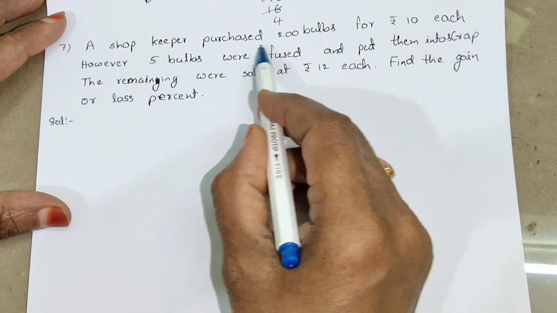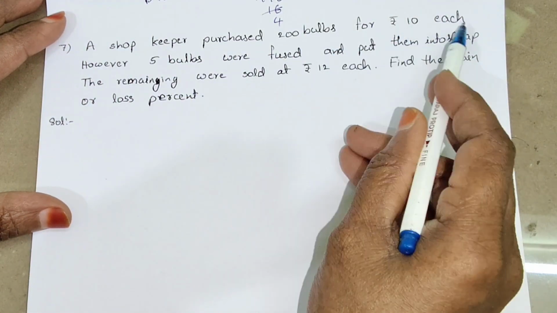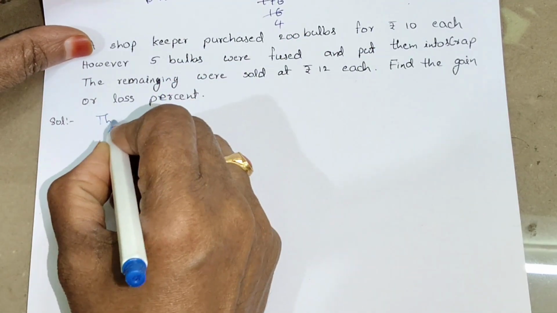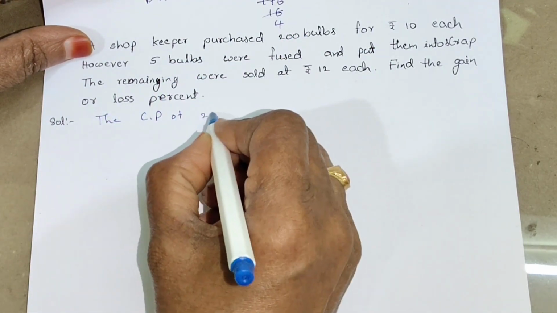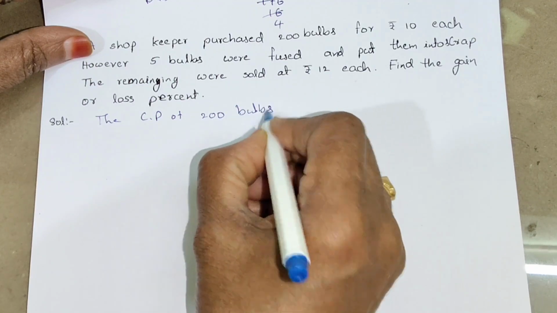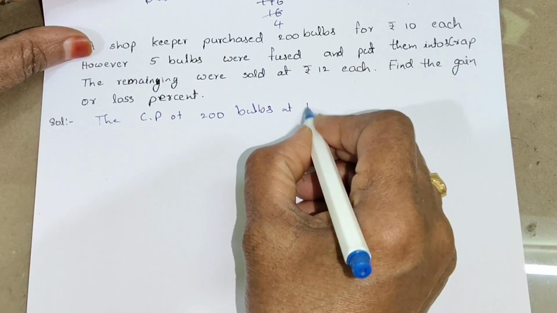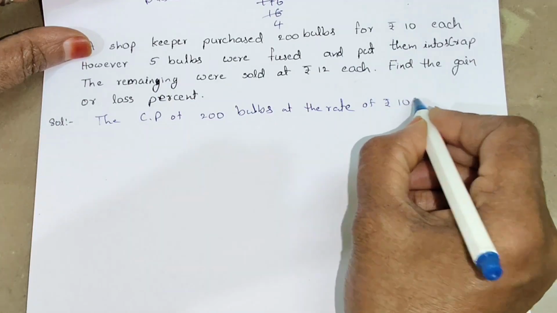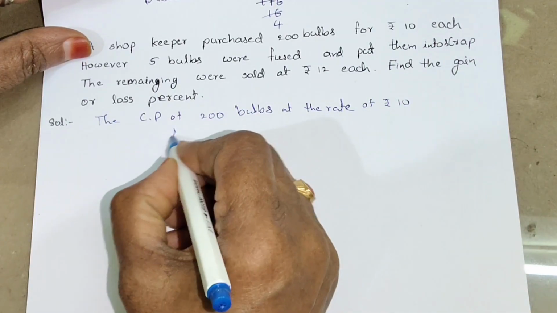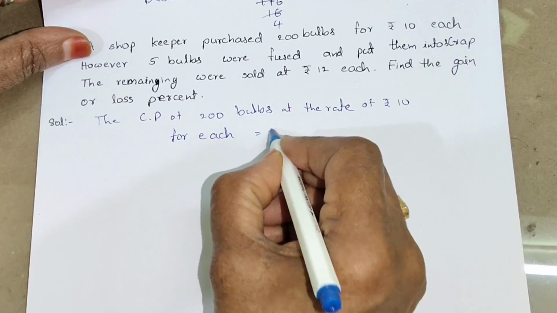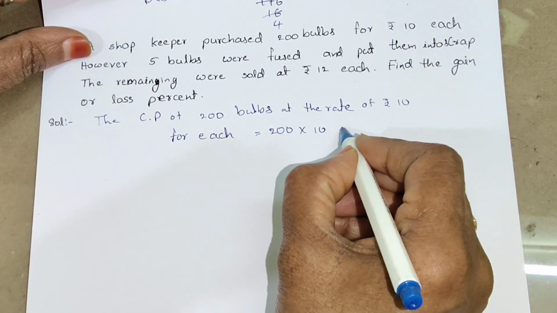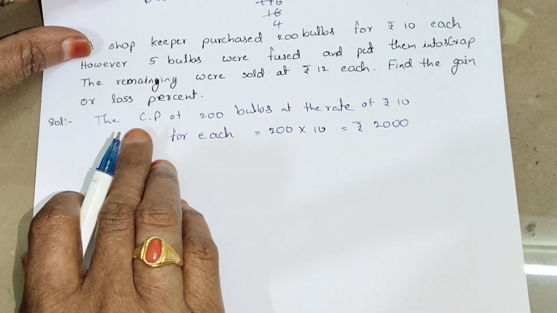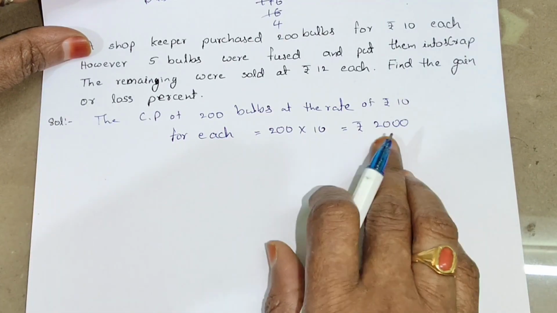A shopkeeper purchased 200 bulbs for 10 rupees each. So now the cost price of 200 bulbs at the rate of 10 rupees each is 200 into 10 rupees. Here the total is 2000, which is the total cost price of 200 bulbs.